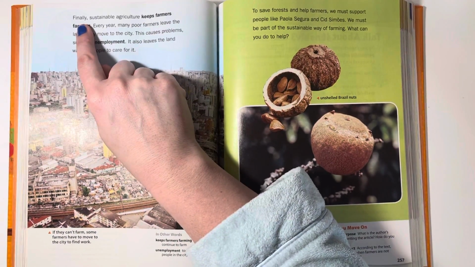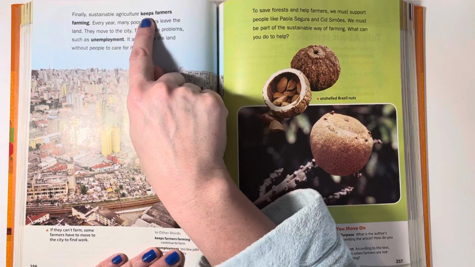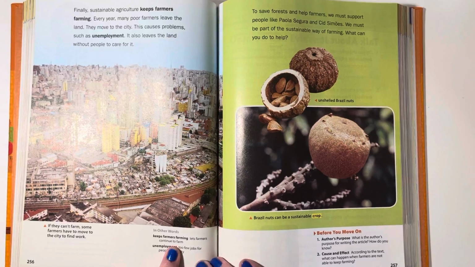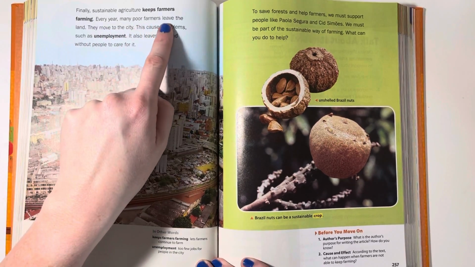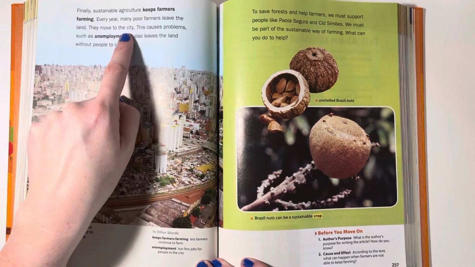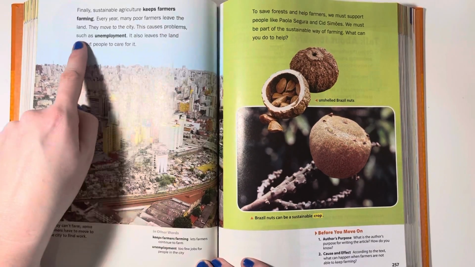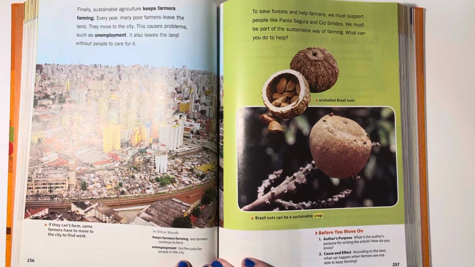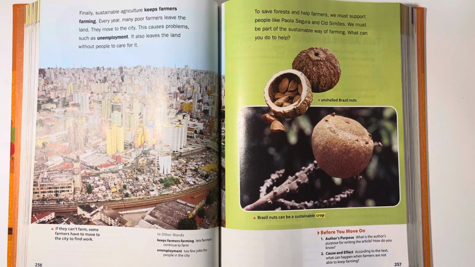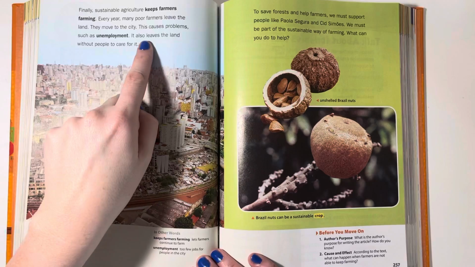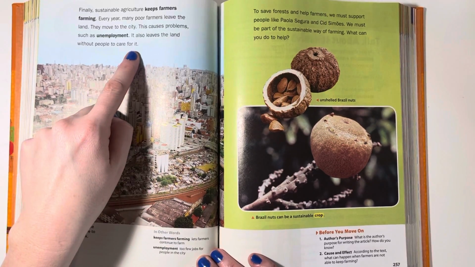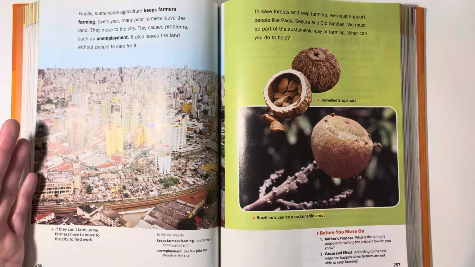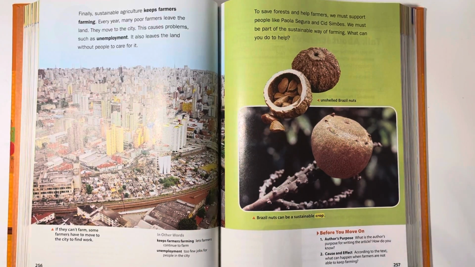Finally, so here's their third reason. Sustainable agriculture keeps farmers farming. And if I look down here, it means it lets farmers continue to farm. Every year, many poor farmers leave the land. They move to the city. This causes problems such as unemployment. Too few jobs for people in the city. So they might move there, but there won't be work for those people when they move there. It also leaves the land without people to care for it. So if they have a farm and then they move to the city, then their farm gets left and nobody's there to take care of it.